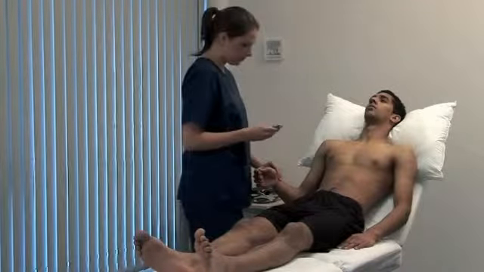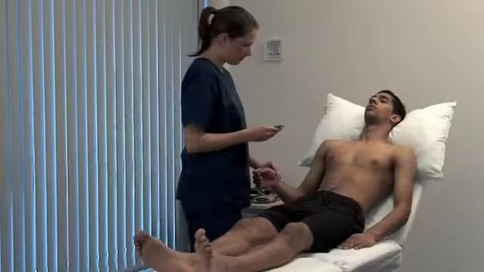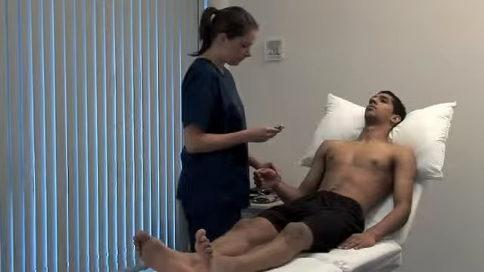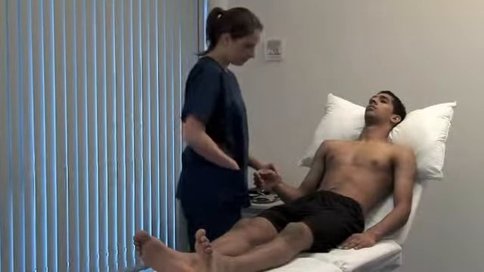Measure the radial pulse, and whilst in the same position, assess respiratory rate and pattern. Note any unusual effort or noise in breathing, such as stridor. Also check the patient's blood pressure.